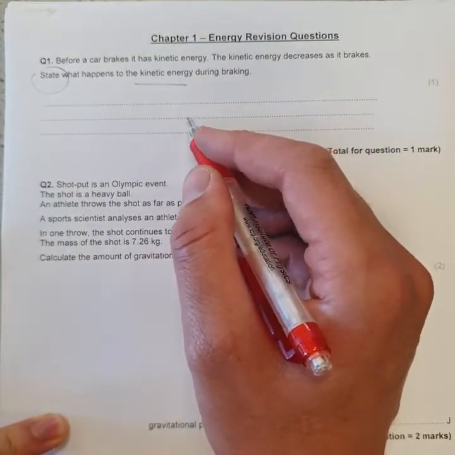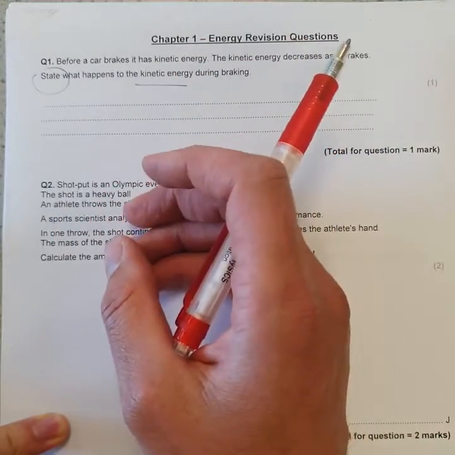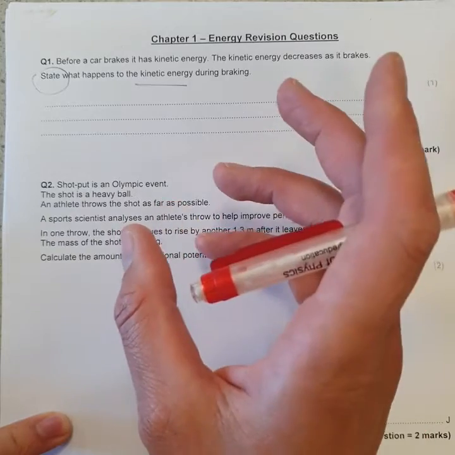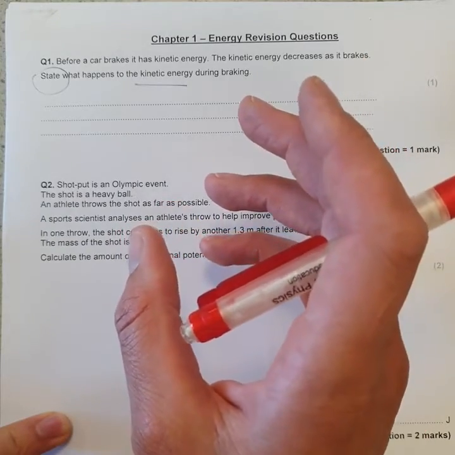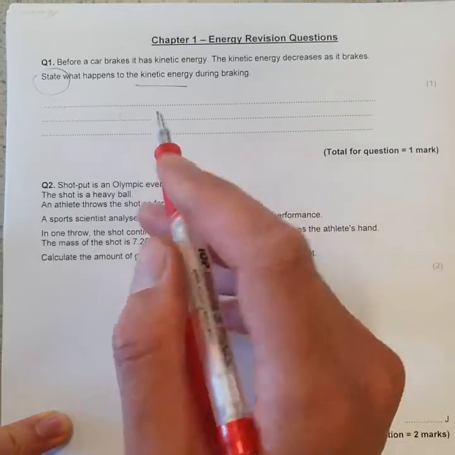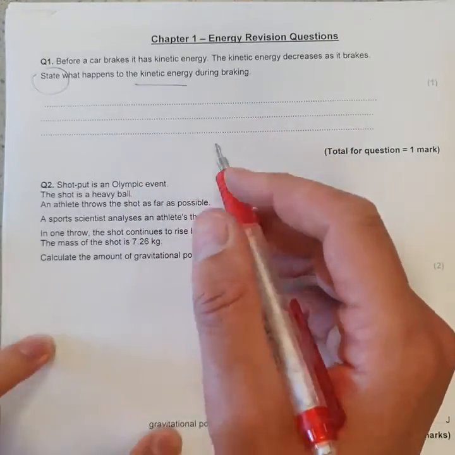So if you've ever touched brakes, you know they get very hot due to friction between the brake pads and the brakes themselves. You could create a lot of thermal energy. And so that's where that energy store goes to. It goes into thermal energy.